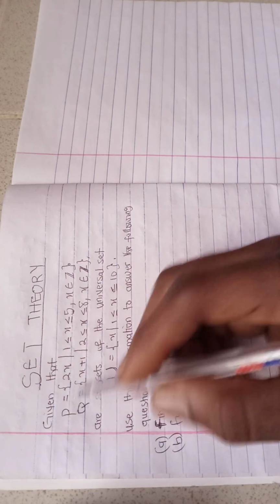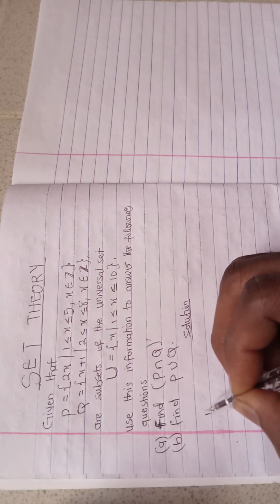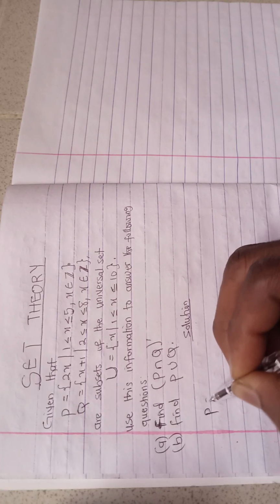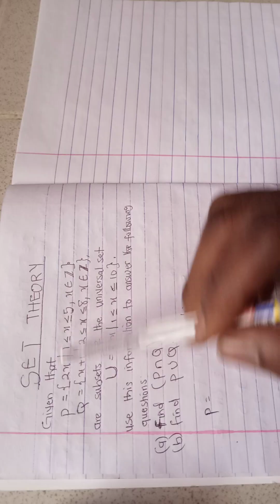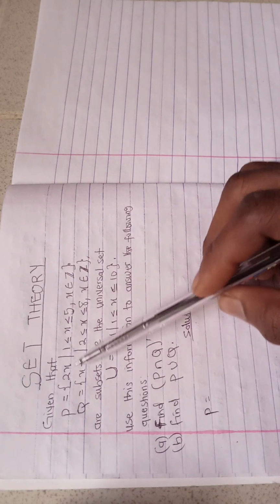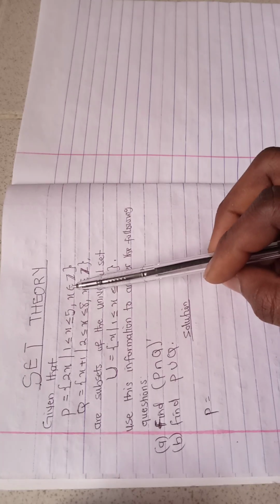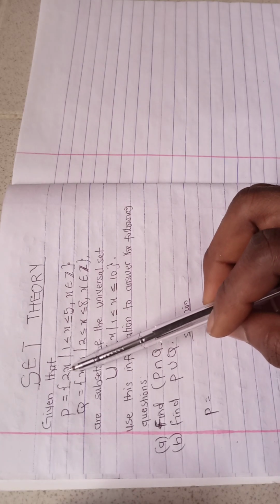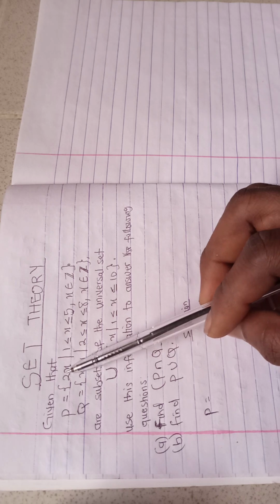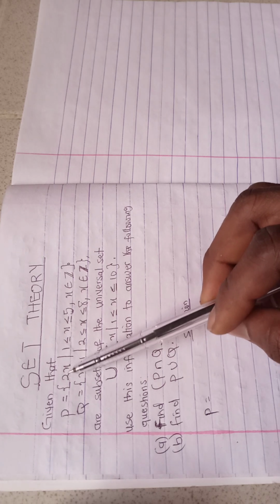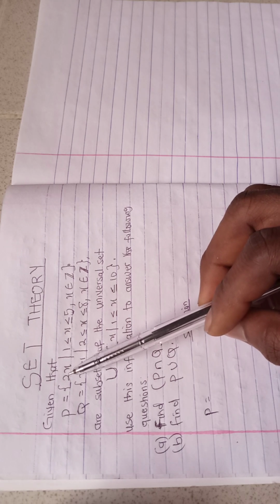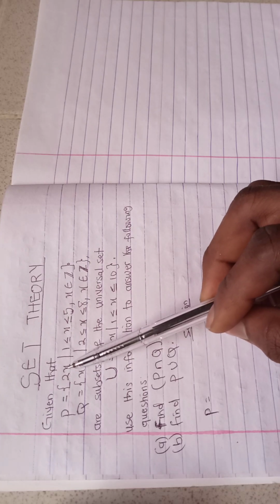First of all, we have our set P. But before I go in, let me explain what this means. Anywhere you see this type of set, there is always a linear equation where you can put all the values of x.